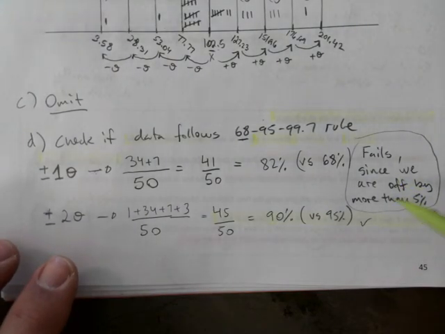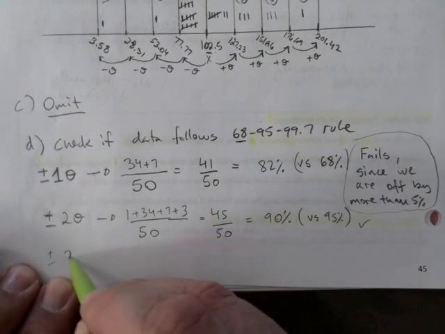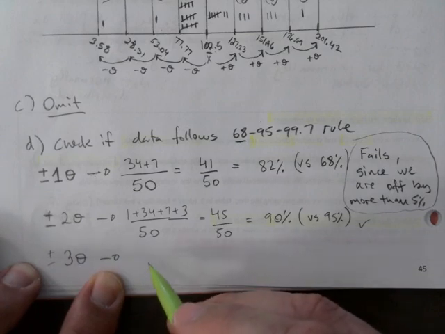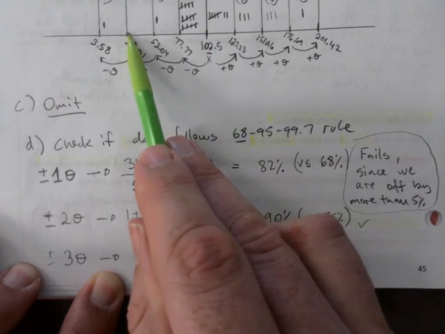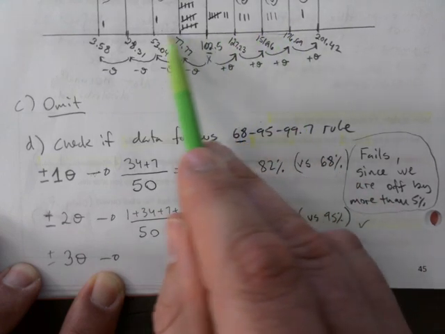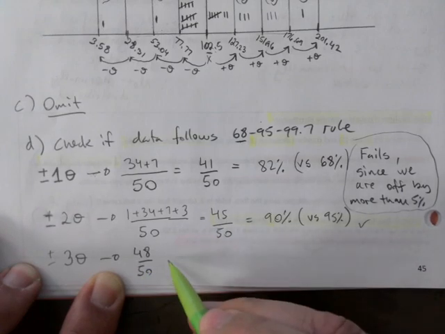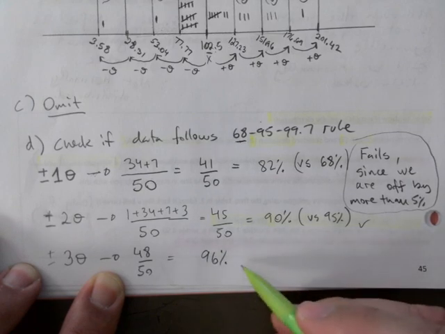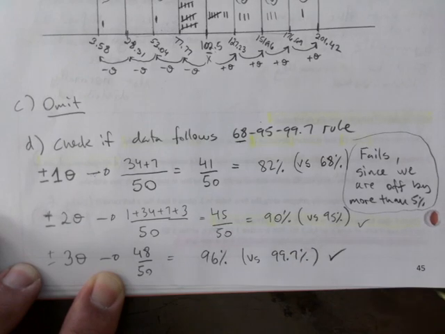Technically it failed already because this one failed, so you technically are done, but I want to show you just in case you have to keep going. If you go plus or minus 3 standard deviations, watch, this is the middle, you go 1, 2, 3, so you would add up everything from here all the way to 3 standard deviations to the top. So everything except for 2. If you could just write this down, that's all I'm going to ask you to do. That would be 96% versus 99.7%. That also passes.